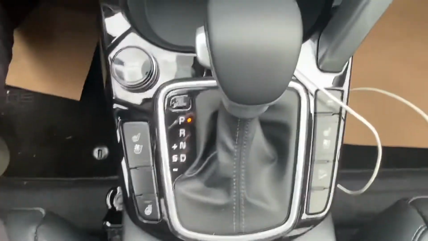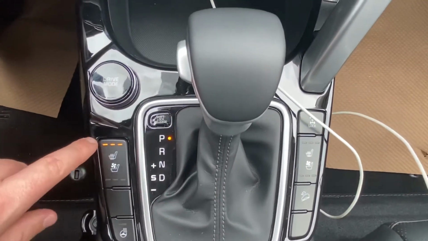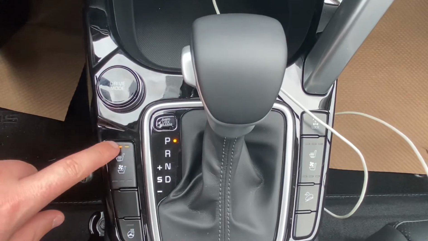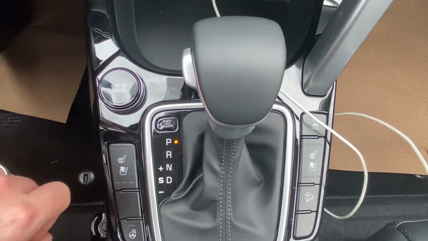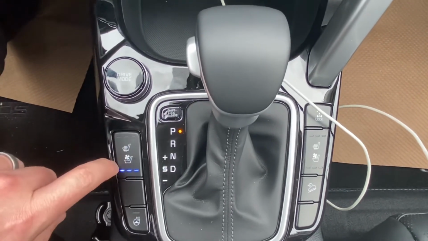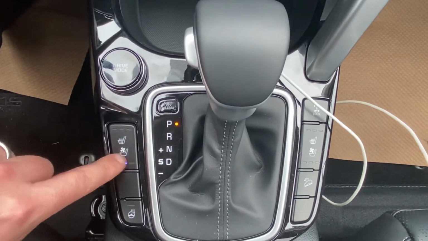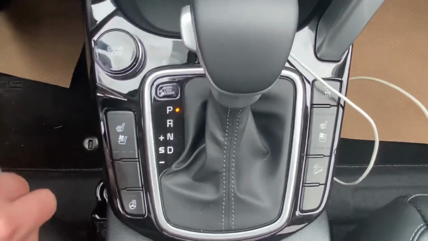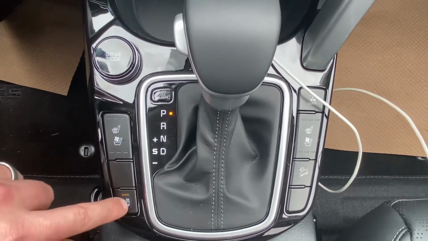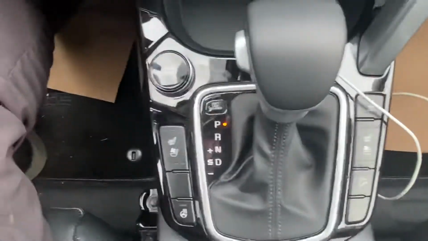In the center here, we have your heated seats. One push is maximum, medium, minimum, off, and then cooling seats, vice versa, maximum, medium, minimum, and off. The heated steering wheel is just a one push.